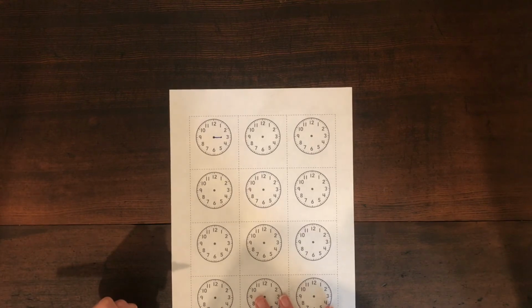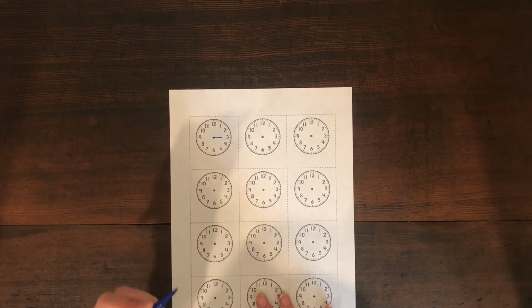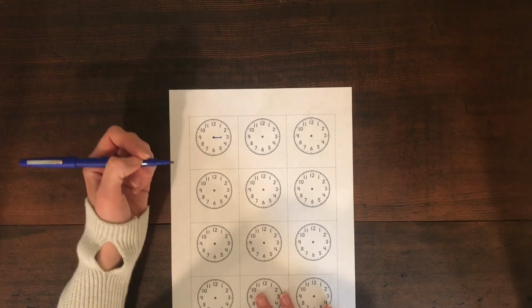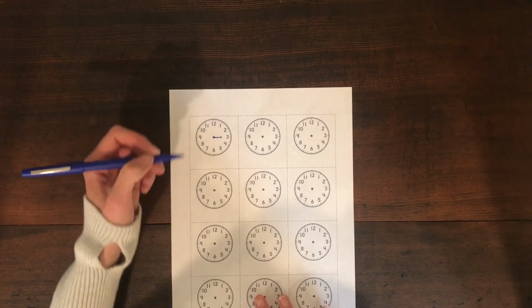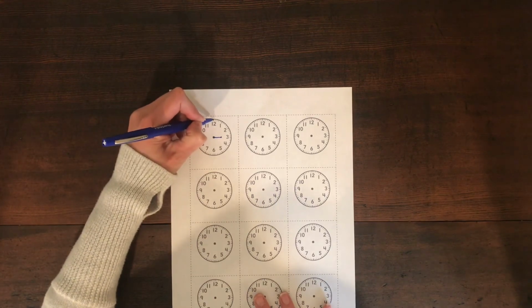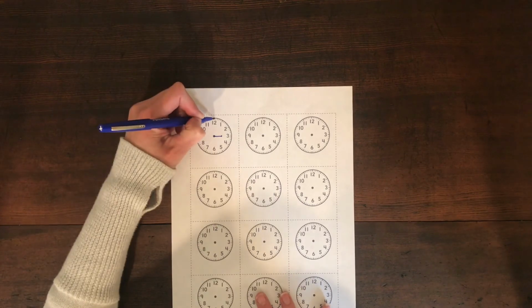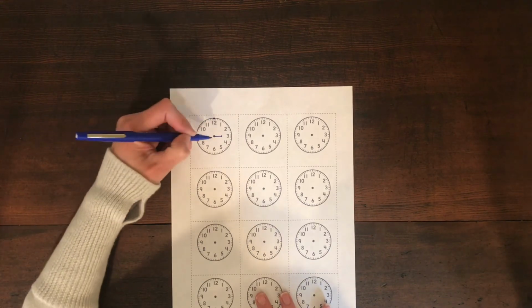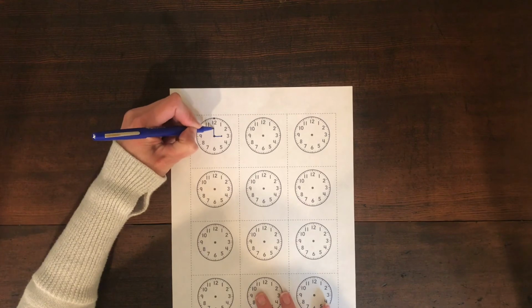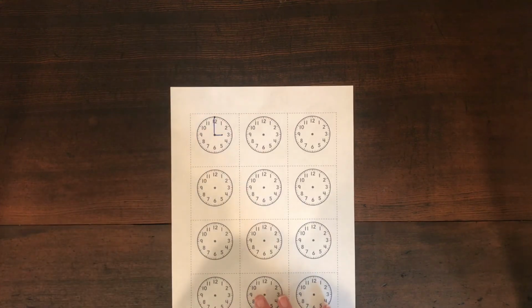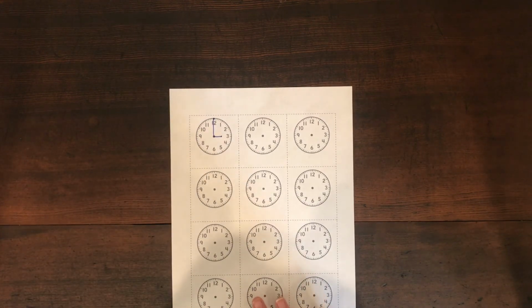If you're drawing a minute hand, you're going to draw the dot on the outside of the circle of the clock face so that it goes all the way through the number. So o'clock, I want my minute hand to go straight up to the 12, so I'm drawing my dot right on the outside of that circle and then connecting the dots. And then I end up with a nice straight line. Do not worry about drawing those arrows. That can be a tricky thing for first graders. So just draw the lines.